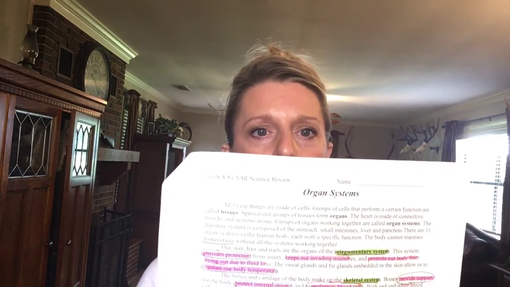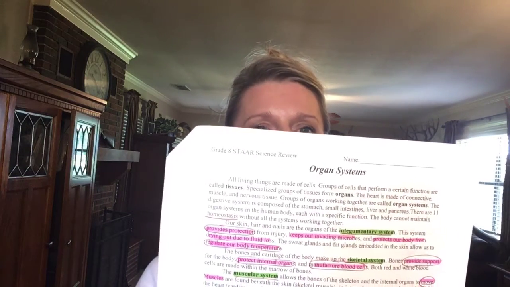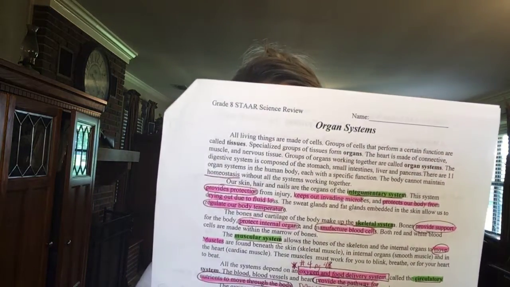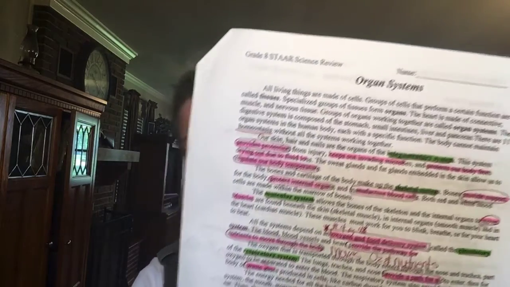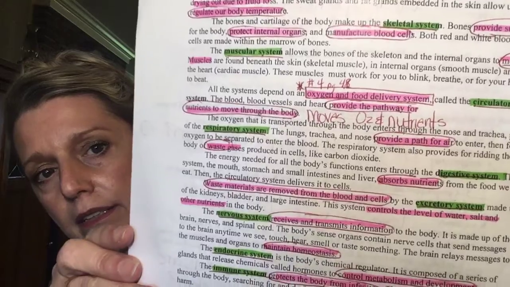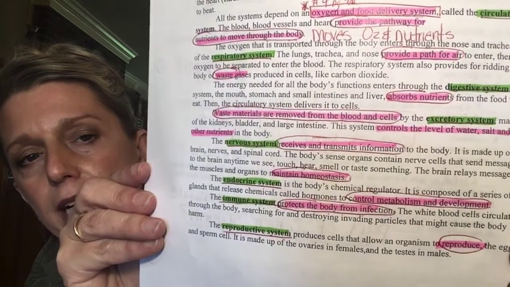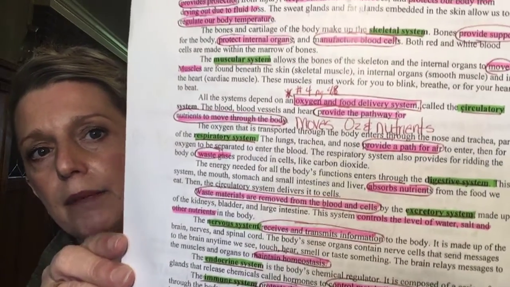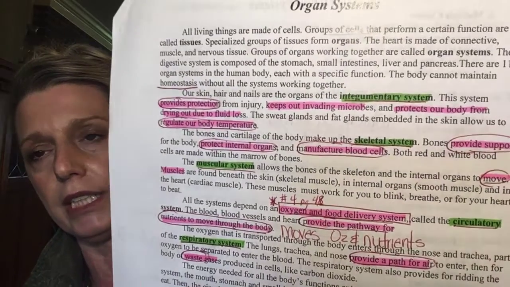It looks like a mess, but I shaded the system in one color, and then I went back and I put its job in the other color, as well as making a few notes. So I have each system in green, and then I put its job or its function in pink. And remember that some of these body systems have more than one job. They have more than one function. So make sure you're making note of that as you go through.